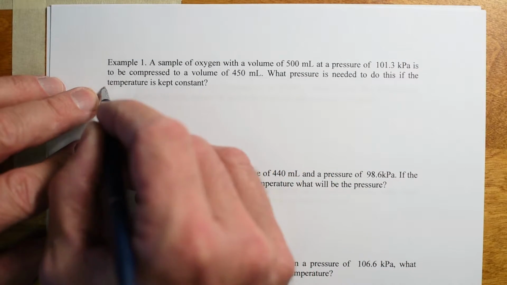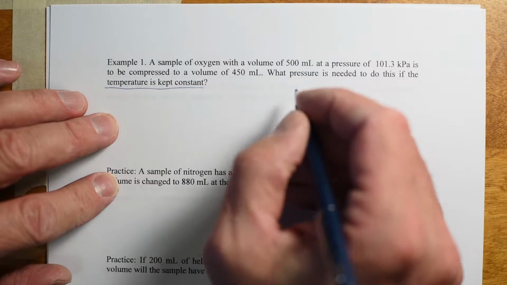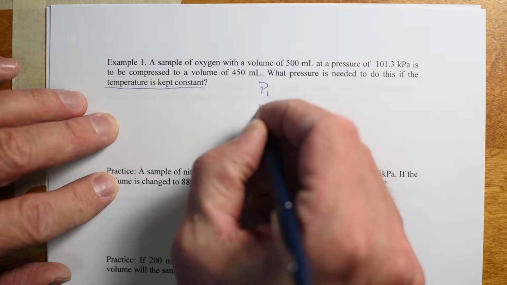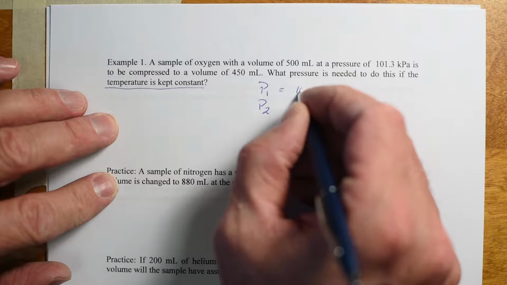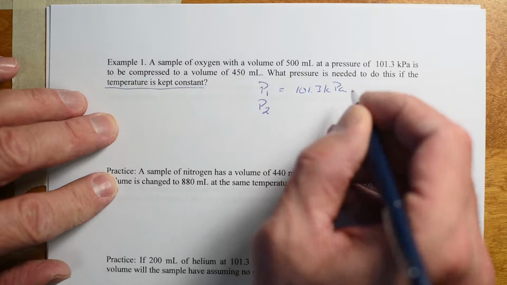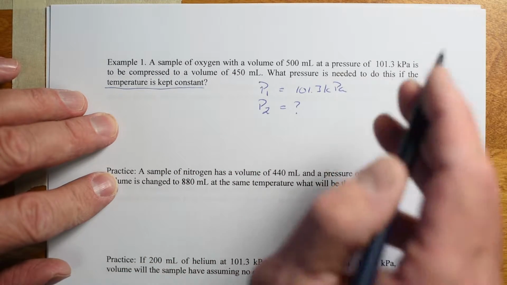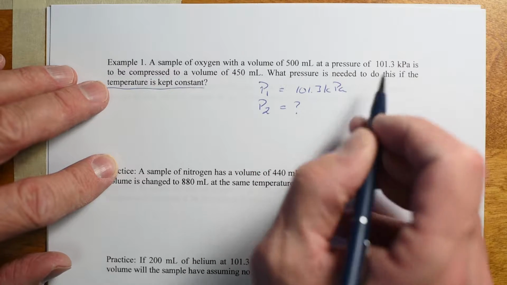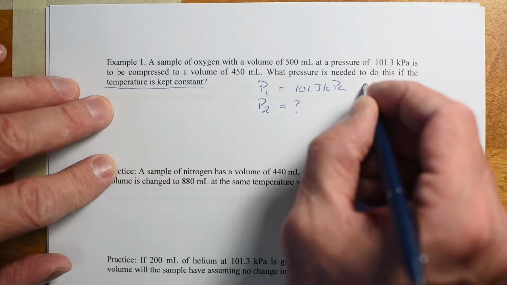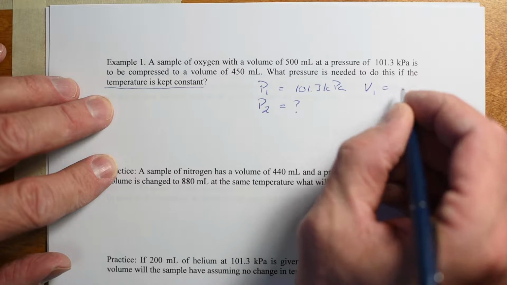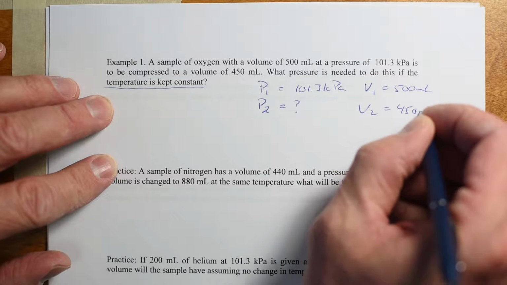Okay, the temperature is fairly important; you're going to keep the temperature constant. Here's what I would like you to do in order to communicate this. First thing I would do is write down your conditions. So the initial pressure, P1, is 101.3 kilopascals. Your P2, you don't know. It's asking for that. If we look through, at what pressure is needed? So that's going to give you the pressure, the equation. Okay, so V1, if we look at it, is 500 milliliters, and V2 is equal to 450 milliliters.